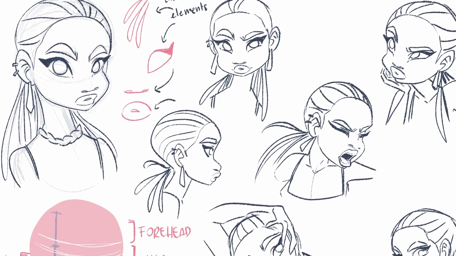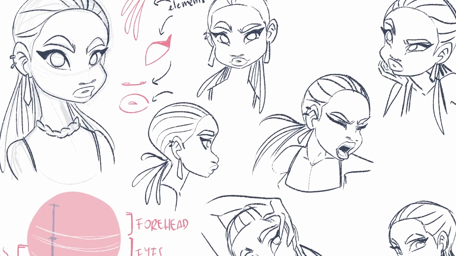And that's it. Here's a quick character sheet for a random OC.